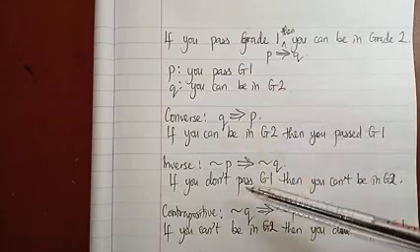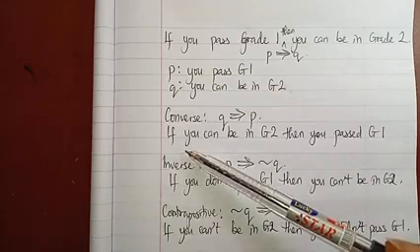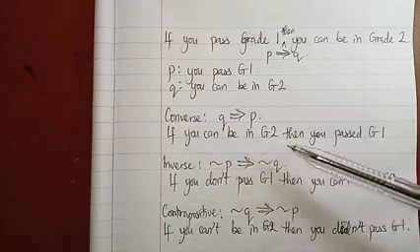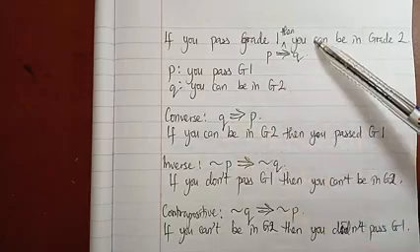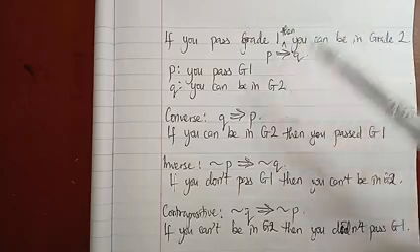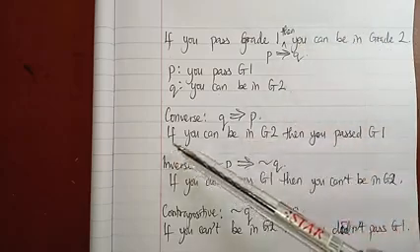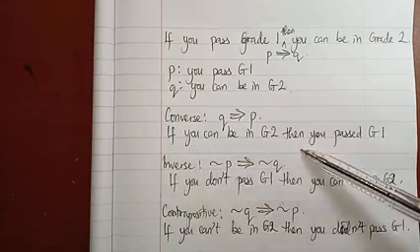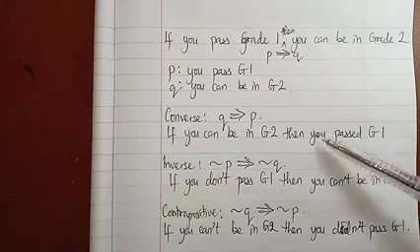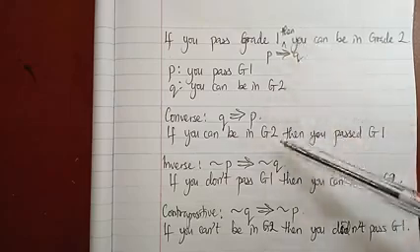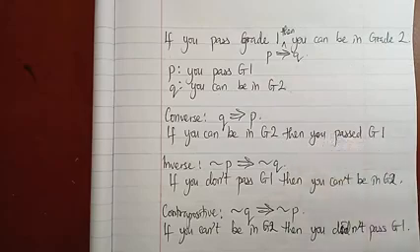And for this particular example, we see that its converse is actually true. So this is the kind of conditional statement that can return what we call biconditional statements or equivalent statements, because the conditional statement and its converse are true. Because we say if you can be in grade 2, then you passed grade 1. So we can see these statements are true, both the conditional statement and the converse statement. So that is when we can now have something we call equivalent statements or biconditional statements.